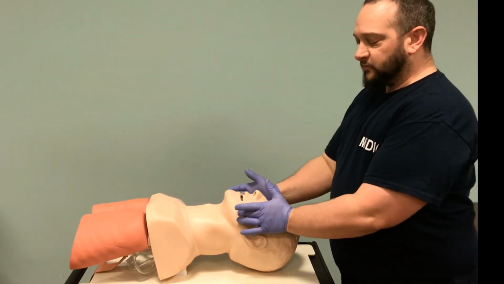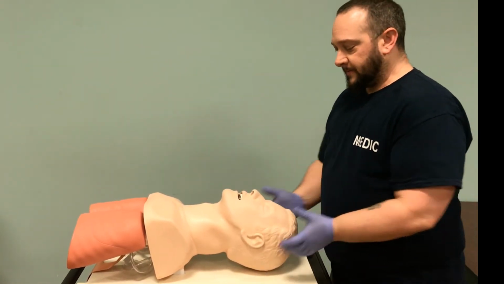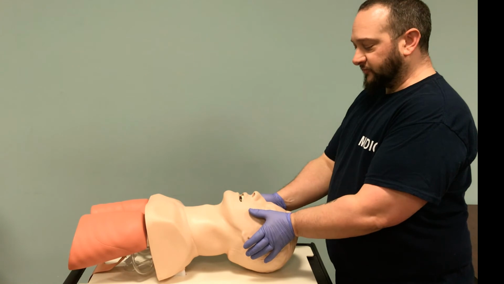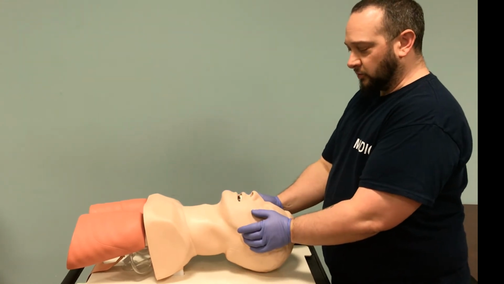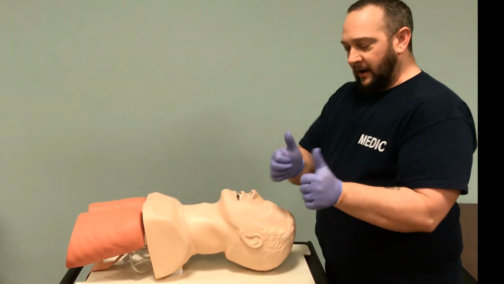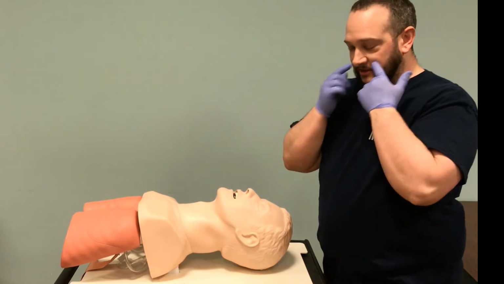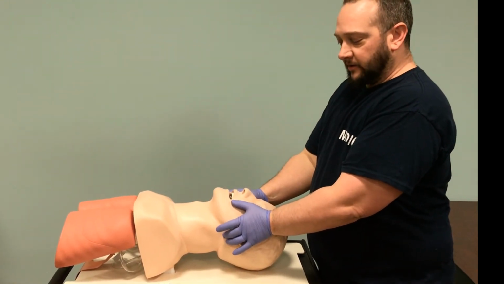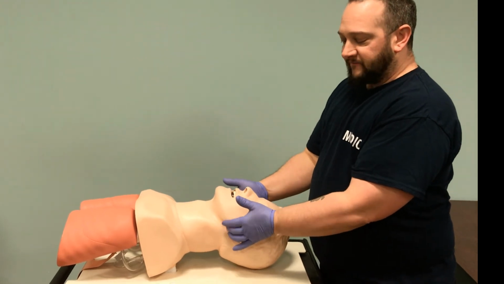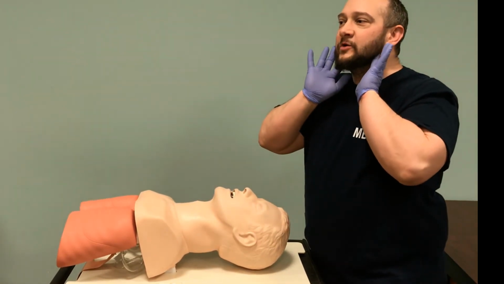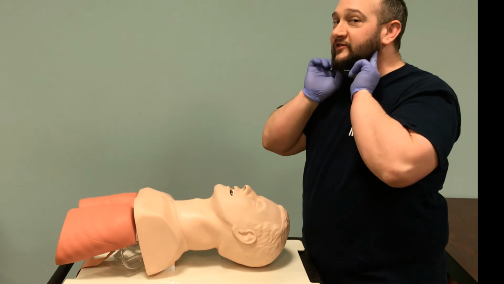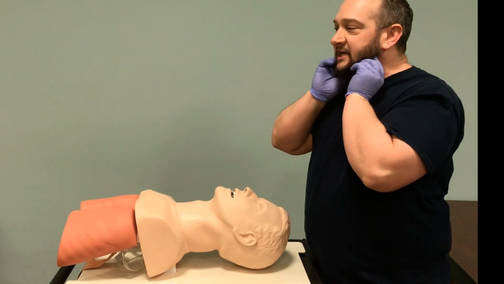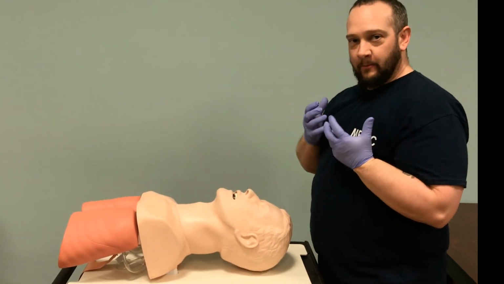So now what we want to do is what's called a modified jaw thrust. When the patient is unresponsive and we have concerns for trauma precautions, my hands come on the maxilla, right? So the stable portion, and this is where I'm stabilizing the face. My fingers are coming underneath the mandibular process, which is that bony prominence at the jaw. Remember, the mandible is the only part of the face that moves.